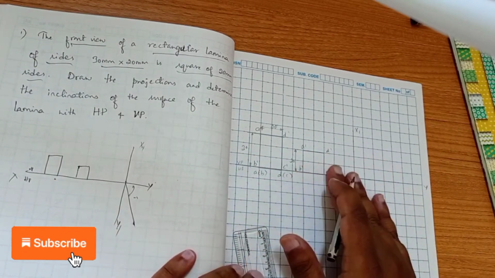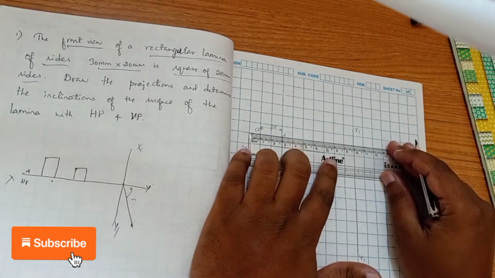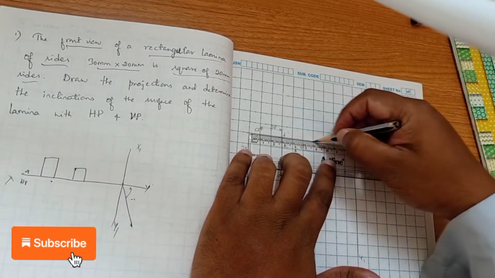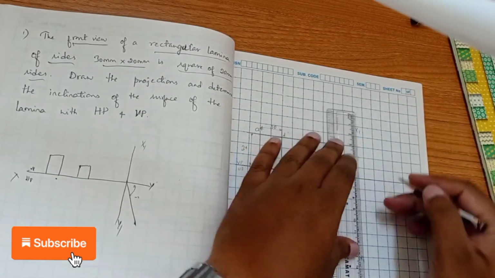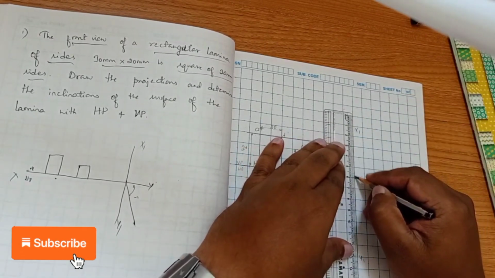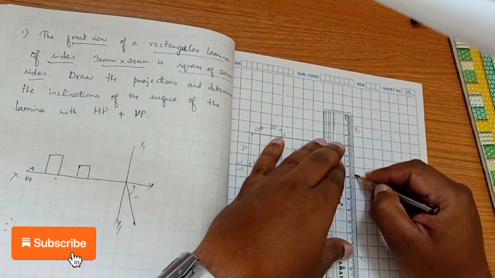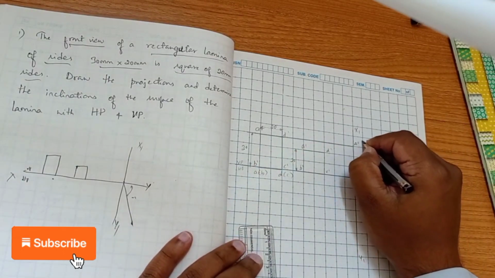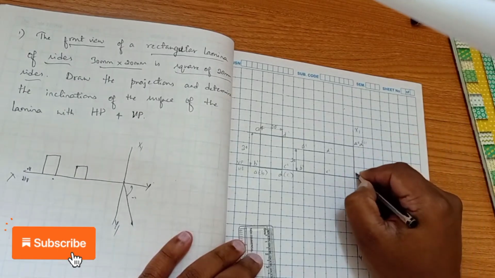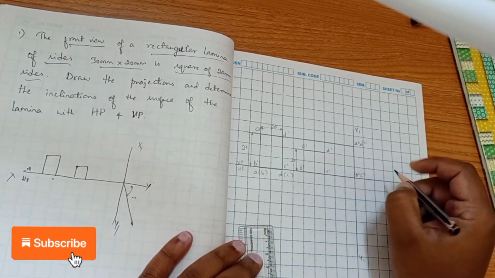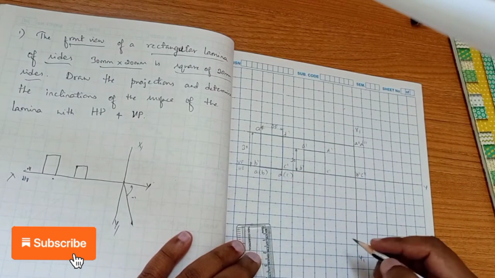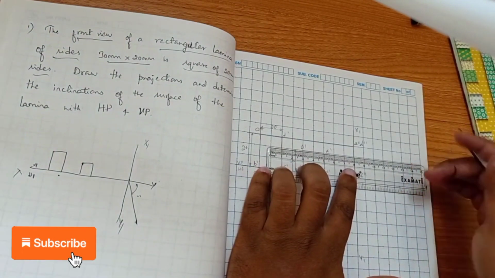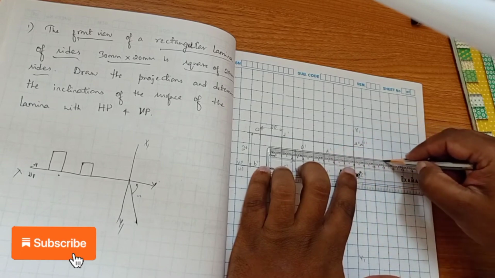Okay, project these side views. How we do it: the side view of this lamina's first position will be lying on this x1 y1 line. So what we get here is a double dash, d double dash, b double dash and c double dash. This is the side view of the first position. Similarly for the second position, we project here to get the side view.